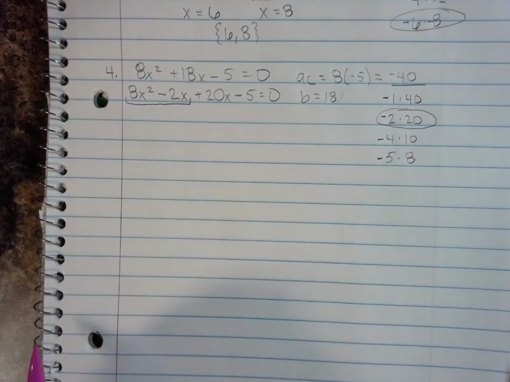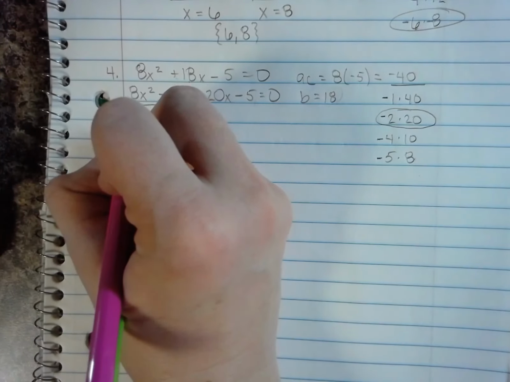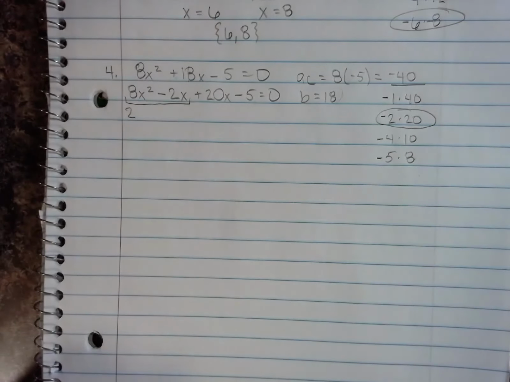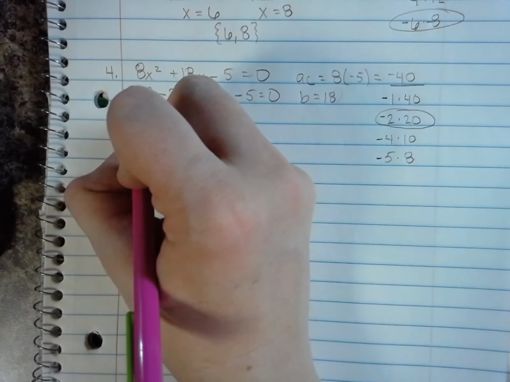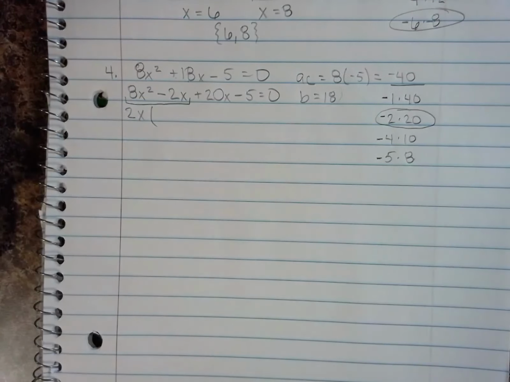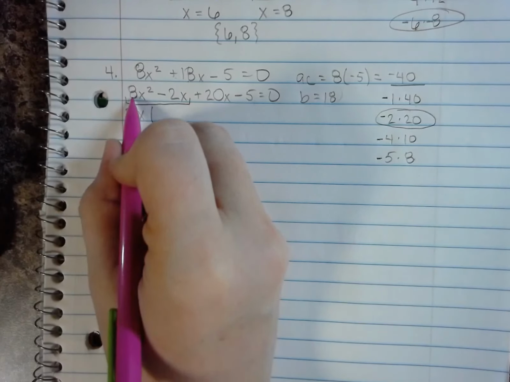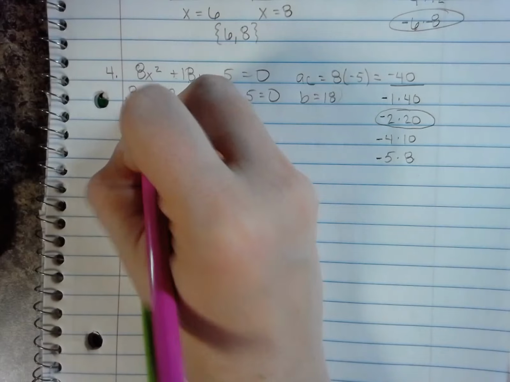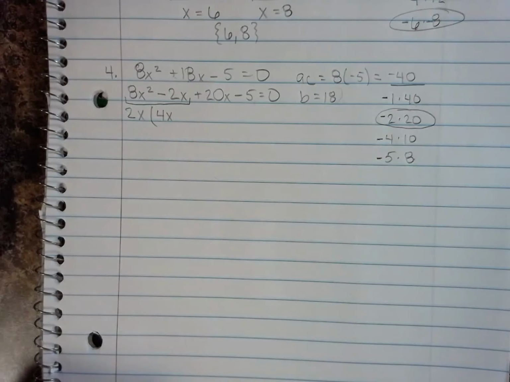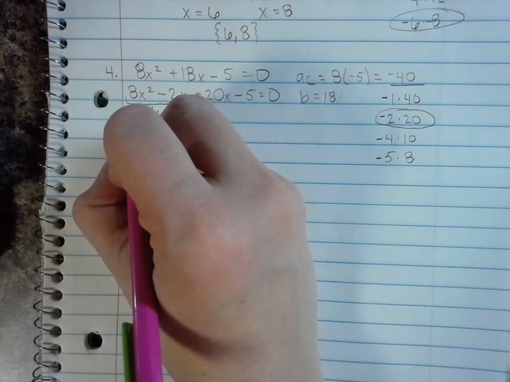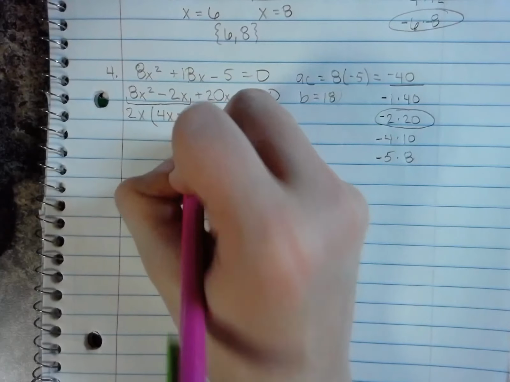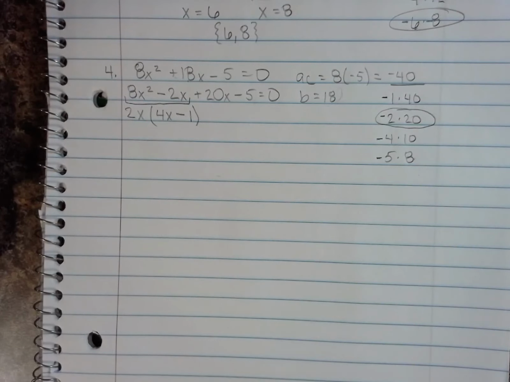Let's factor by grouping. An 8x squared and a negative 2x are both even, so they have a 2 in common. Always make sure you look for the greatest common factor. X squared and x also have an x in common. So you can divide out, and 2 goes into 8 4 times. X goes into x squared, and you have x left over. Minus 2x divided by 2x is 1, so we have our GCF as a 2x and our leftovers are 4x minus 1.